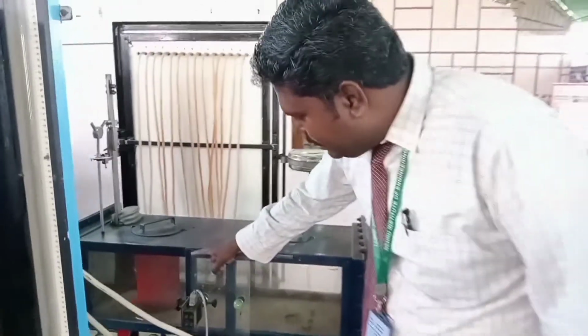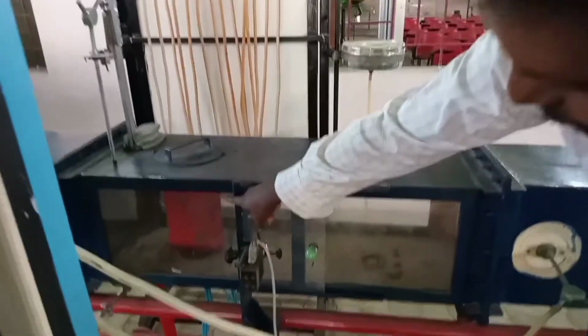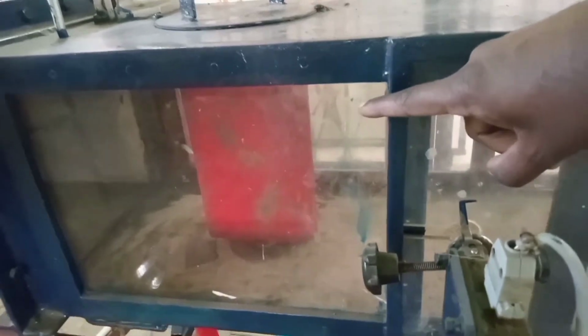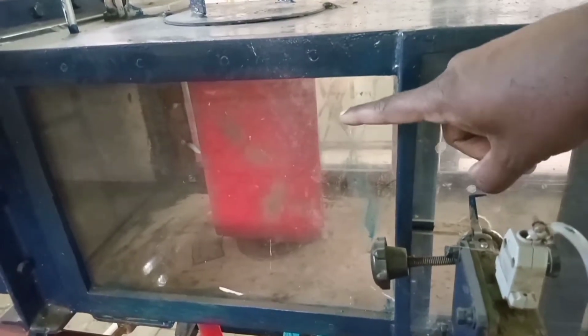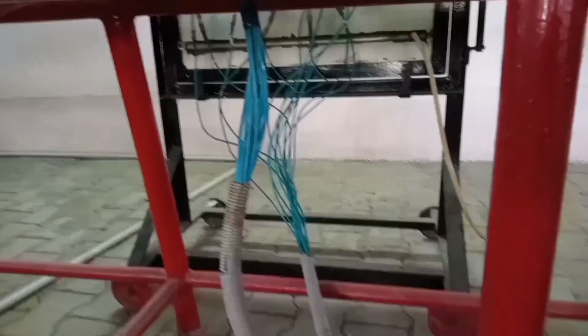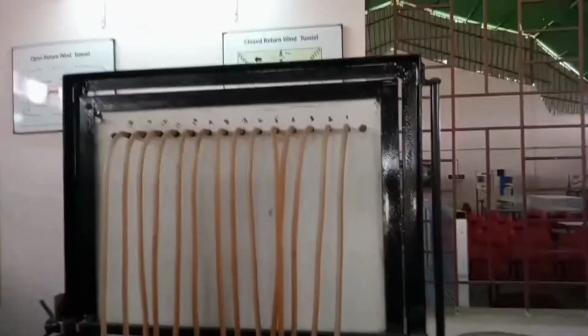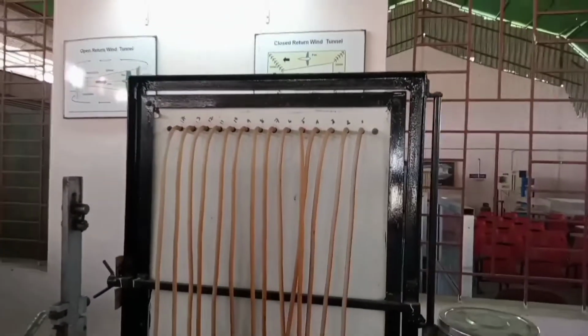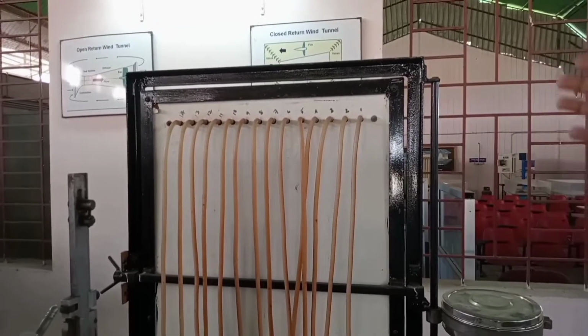Now you can see the symmetrical aerofoil kept inside the test section. This symmetrical aerofoil is kept at 0 degree angle of attack with reference to this protractor. At the bottom of the aerofoil, you can see the plastic tubes. These plastic tubes are connected to the multi-tube manometer here. Pressure point number 1 of the model is connected to tube number 1 of this manometer. Similarly, pressure point number 2 of the model is connected to the second tube of this multi-tube manometer. Similarly, all the tubes are connected to the multi-tube manometer.